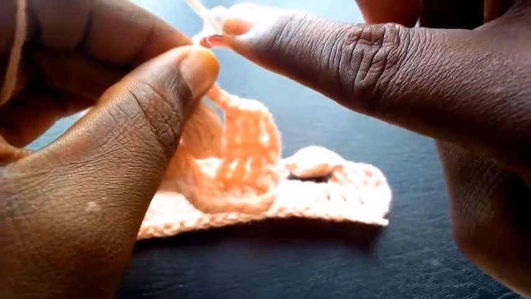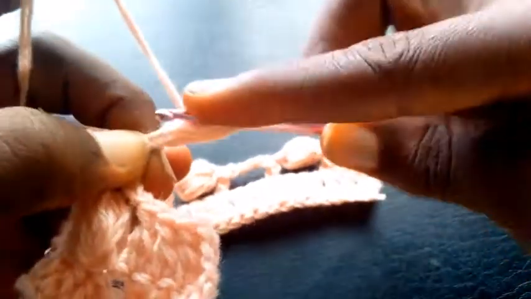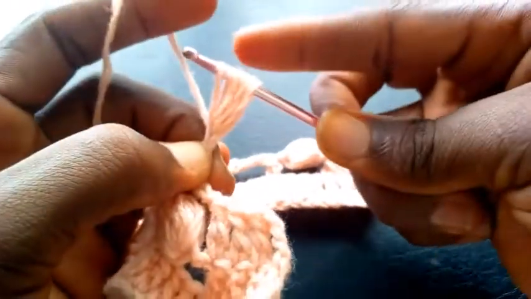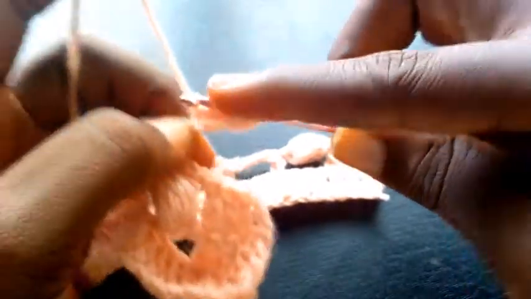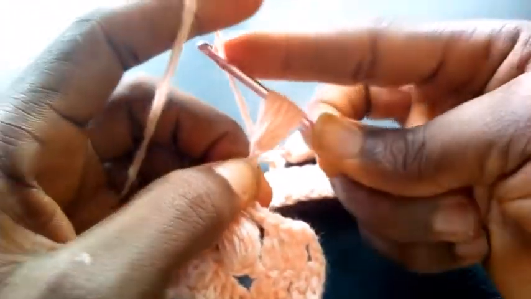Okay, that's 2. Into that same loop, that's 3. Into that same loop, that's 4. Into that same loop, that's 5.